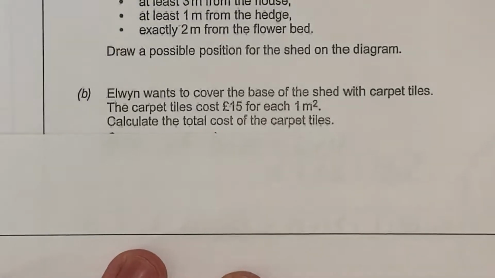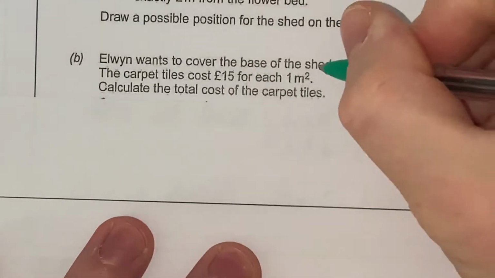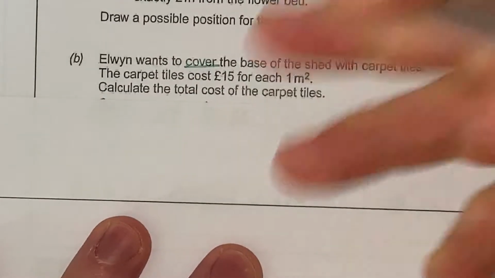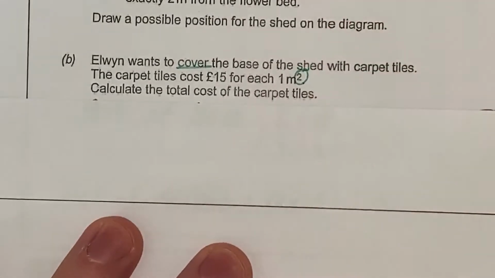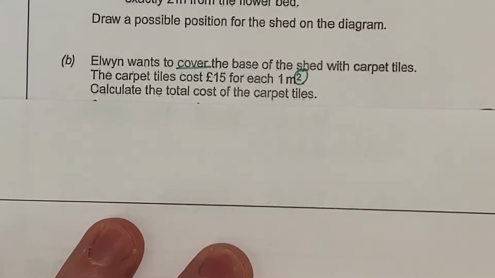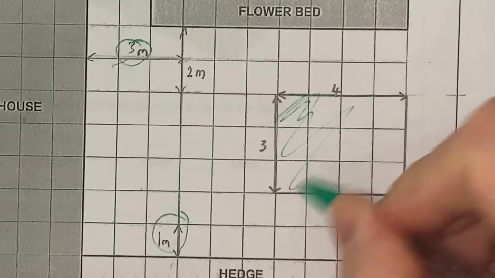For this next question, what gives it away this is area? Well, it says here he wants to cover, so that should trigger, I need to find the area of the shed. But also it says that it's metres squared there. So again, you should know squared comes in the answer. So the area of this shed is what he needs to cover, which is obviously 3 times 4.